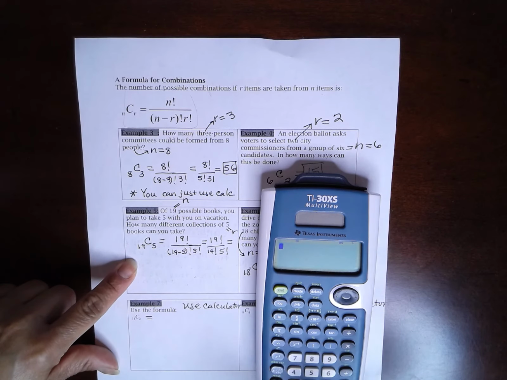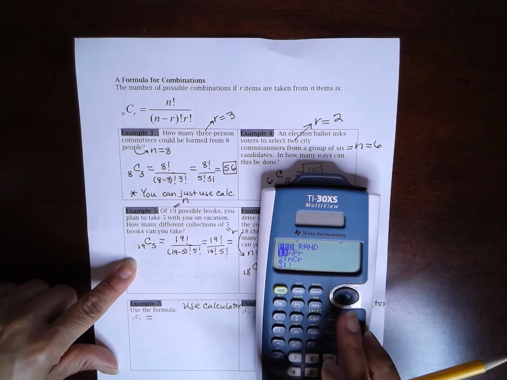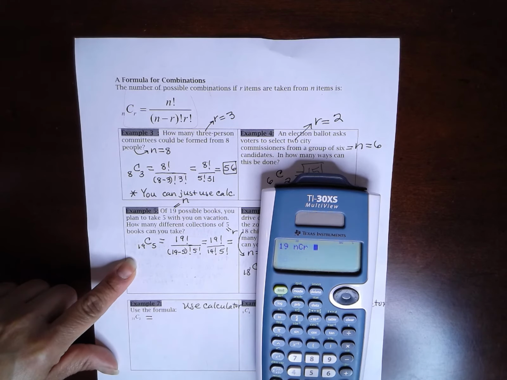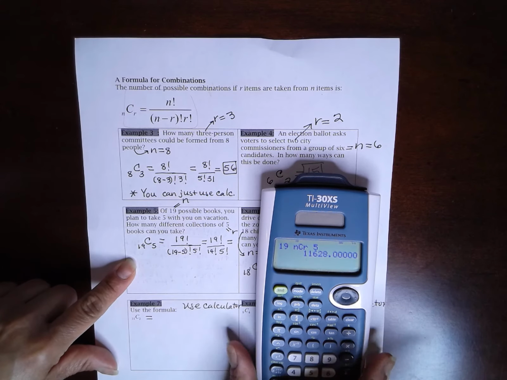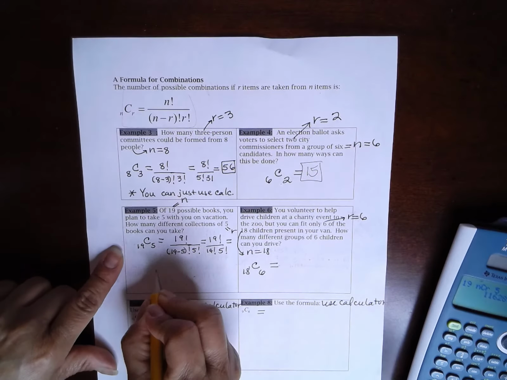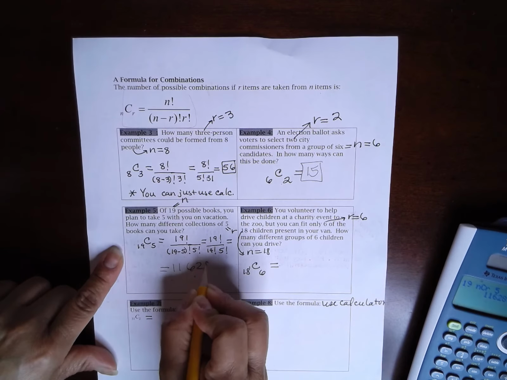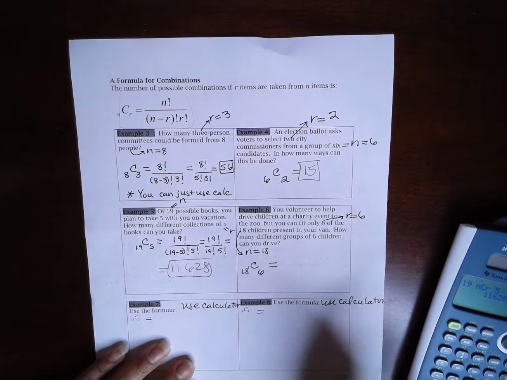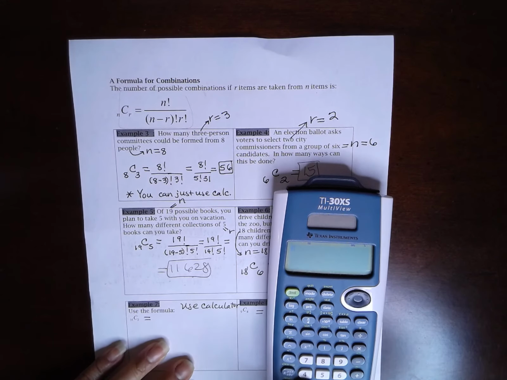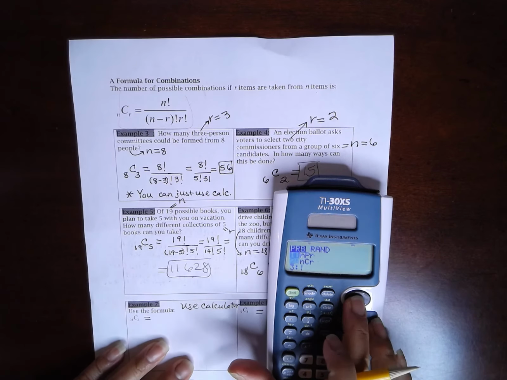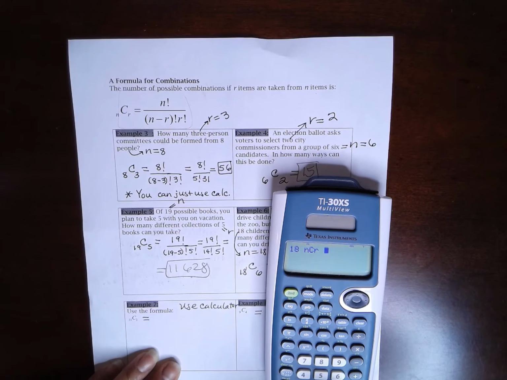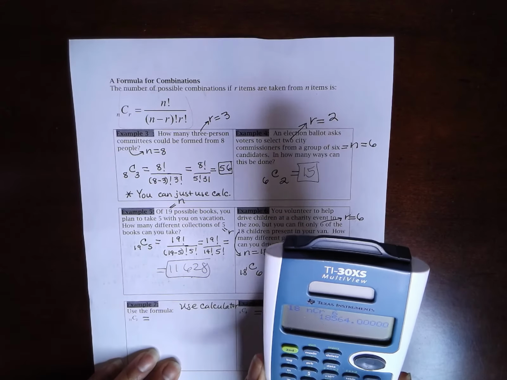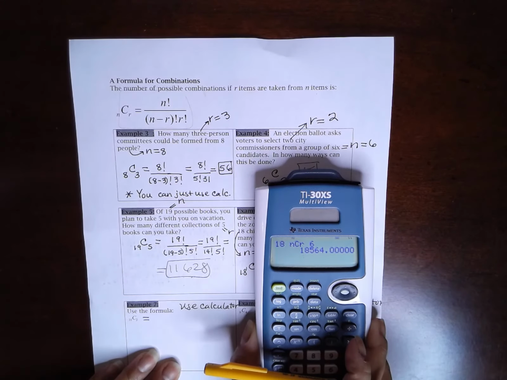We clear the screen. 19, PRB, not option 1 but number 2, enter, and then 5. This one is 11,628. On the next one, 18 choosing 6. 18, PRB, scroll down to number 2, and then 6. That is 18,564.